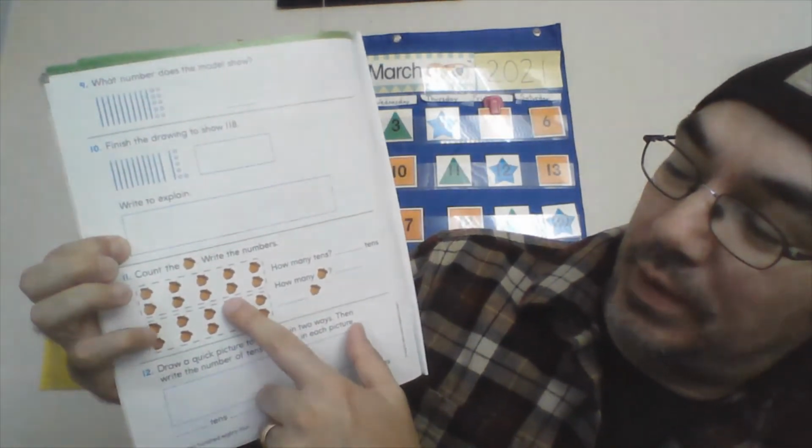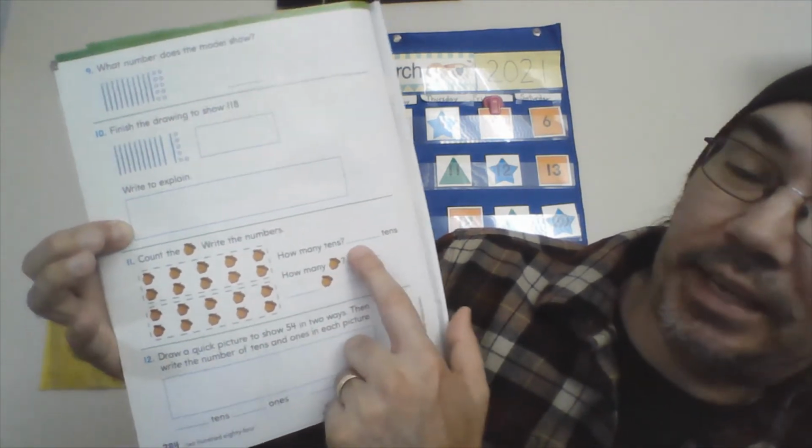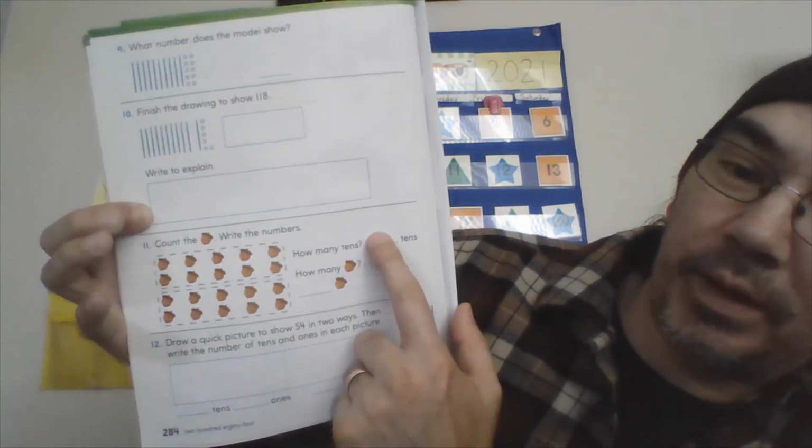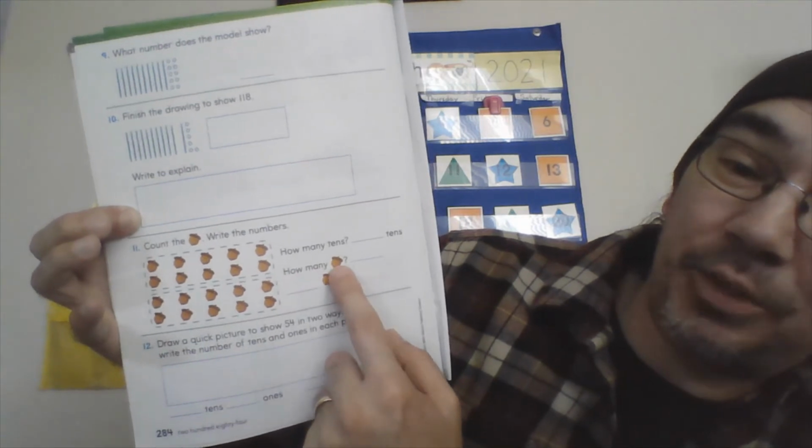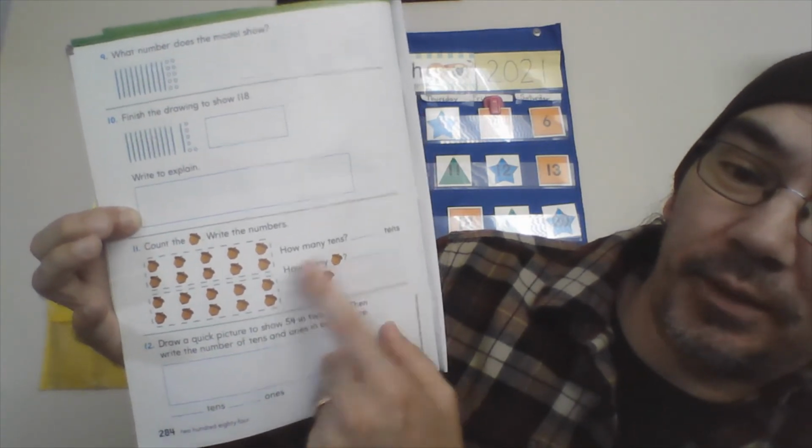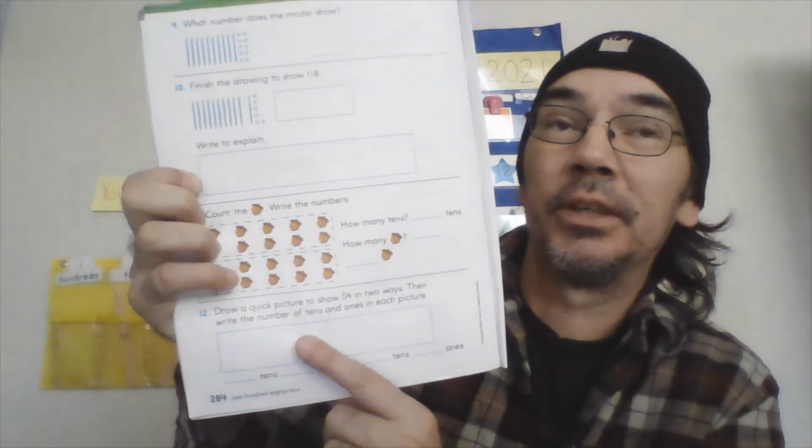Down here, we have acorns. How many 10s are there? Right, how many 10s there are. How many acorns? Write it right there. And to put the total number of acorns there. And here, I want you to draw a quick 10 picture to show 54. Okay, to show 54. So we're doing those pages all the way to number 12, 284.